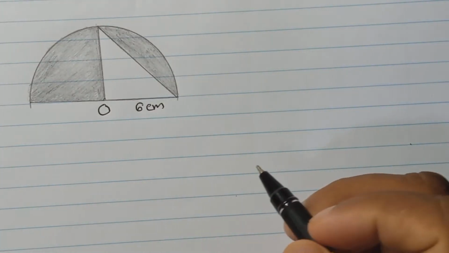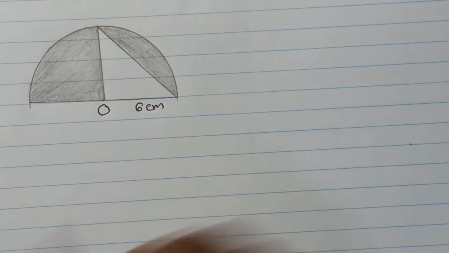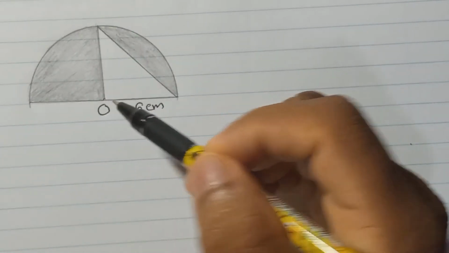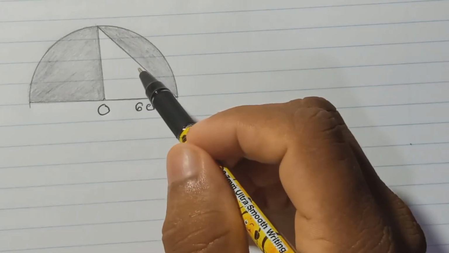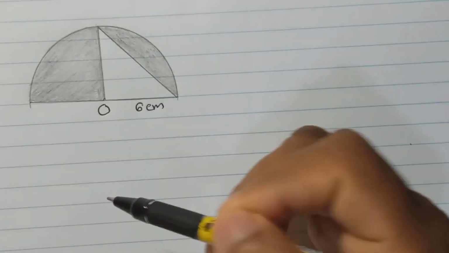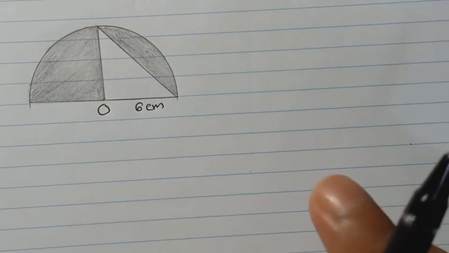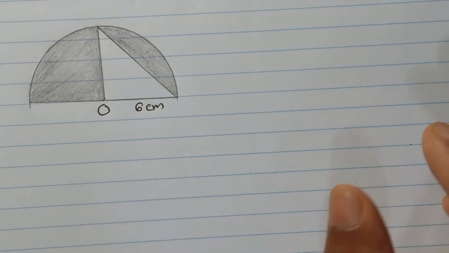Okay, now here they tell us to find the area of the shaded region, right? This shaded part, right? Now we haven't learned any formula to find the area of this kind of shape, here and here. So what to do? How to do this question?